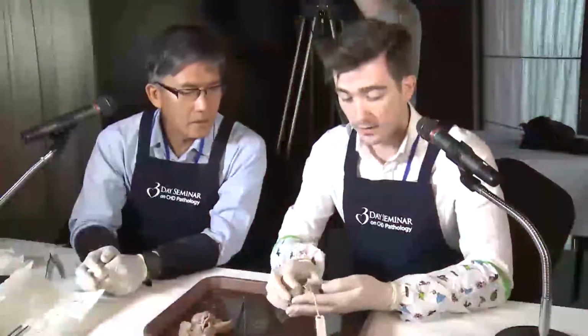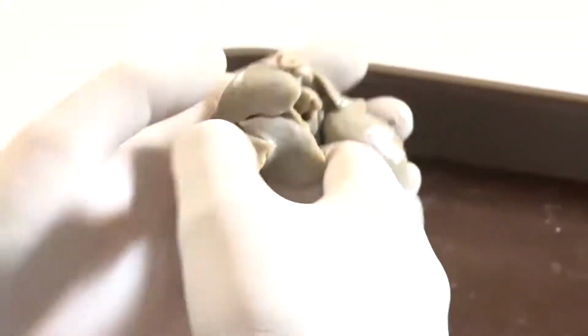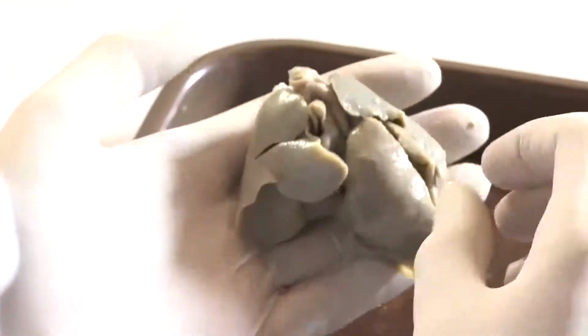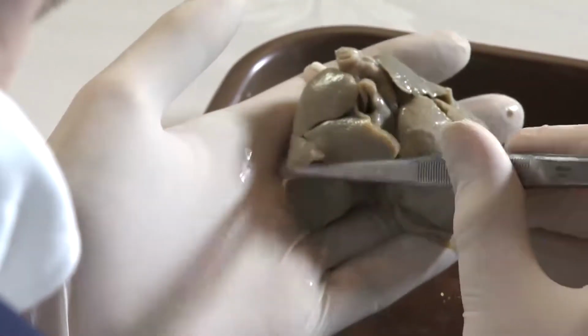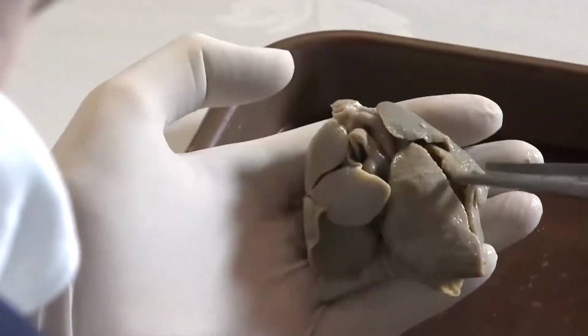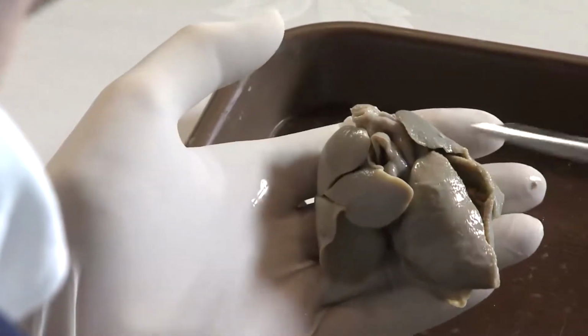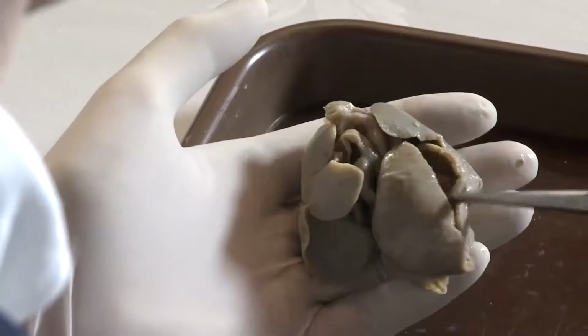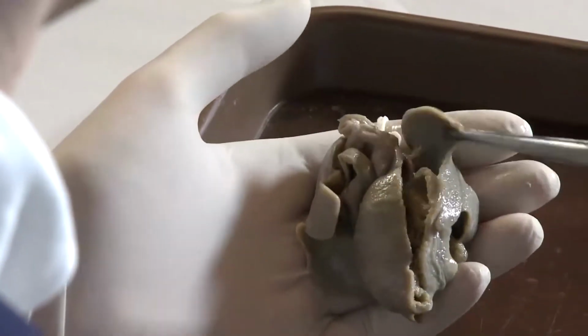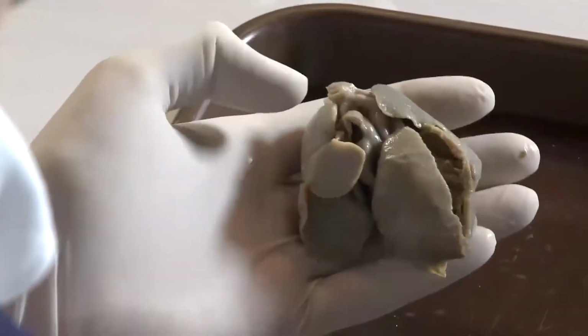So starting with this heart, we can see that the apex of the heart lies to the left. We can see that there's visceral or thoracic situs solitus because there are 3 lobes of the lung on the right-hand side and 2 lobes of the left lung.